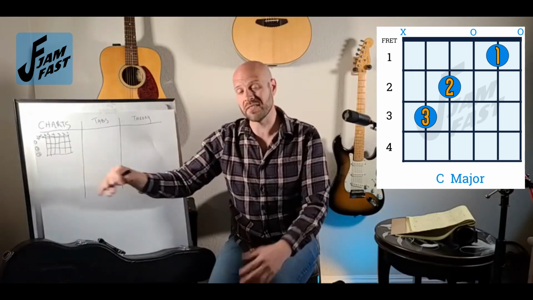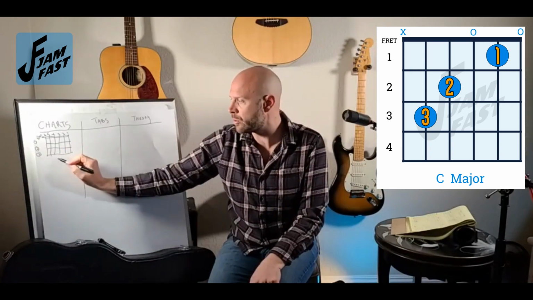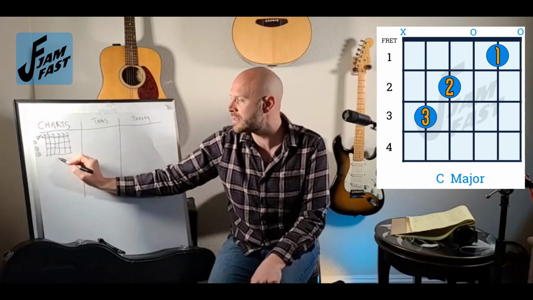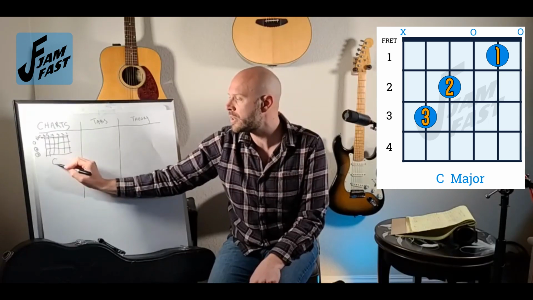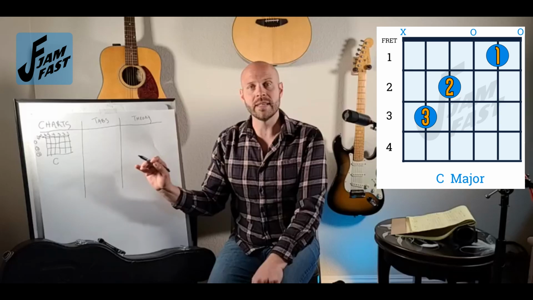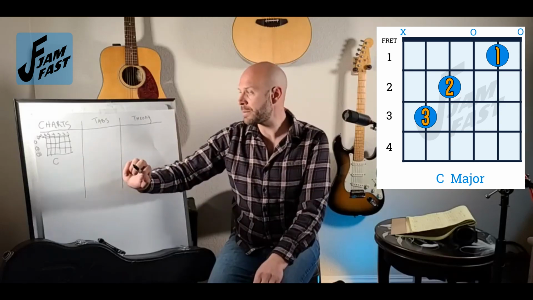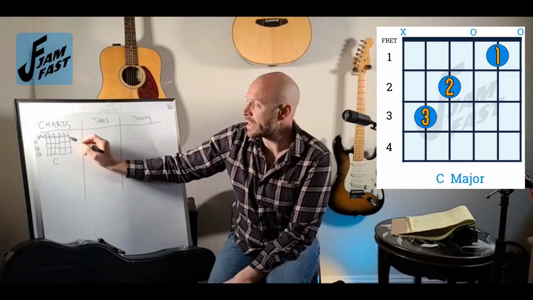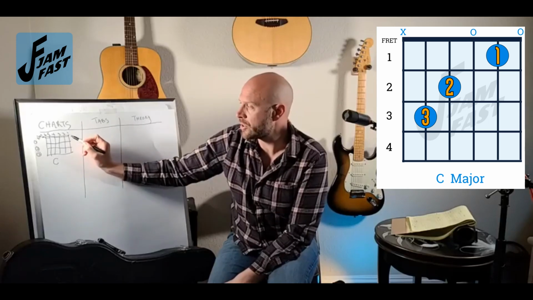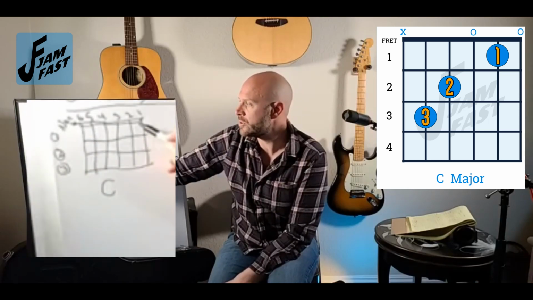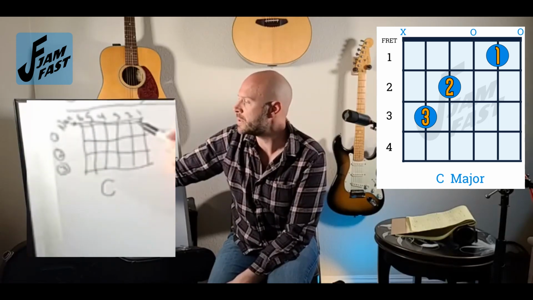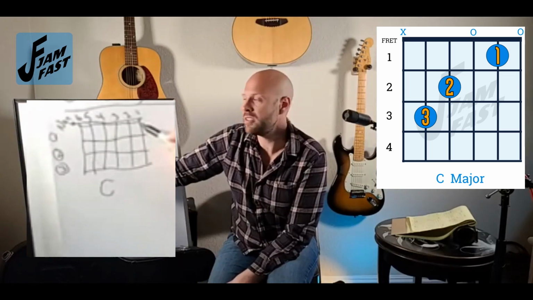A chord chart is going to have a specific chord allocated to it. What we're going to use today for our example is the chord C major, which is just written as C, a big capital C right there. Now we're going to actually draw this chord in. I want you to make not solid circles, but open circles, and there'll be a reason for that.